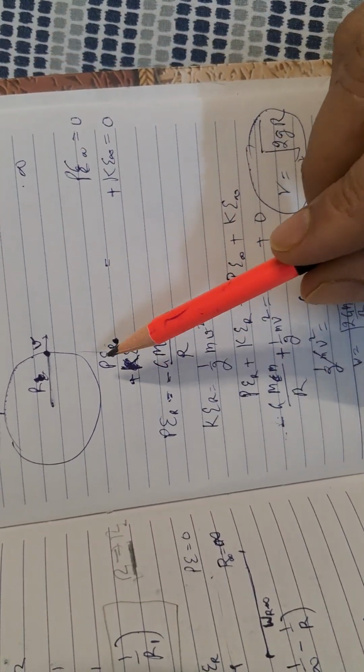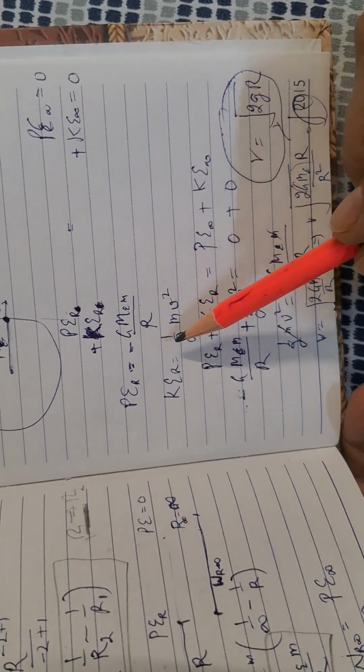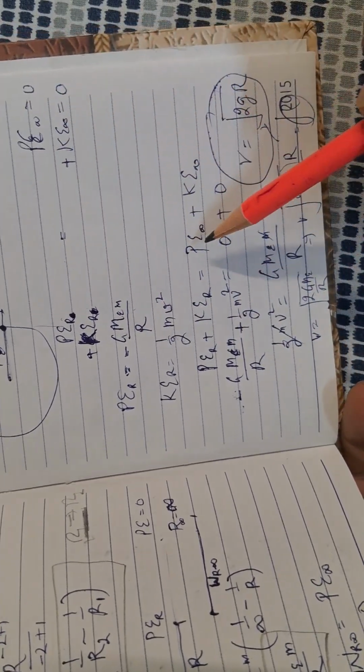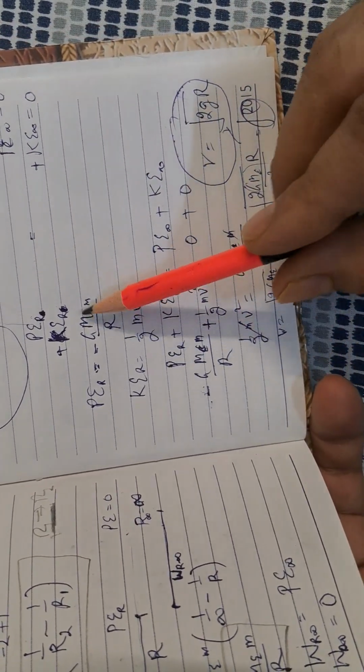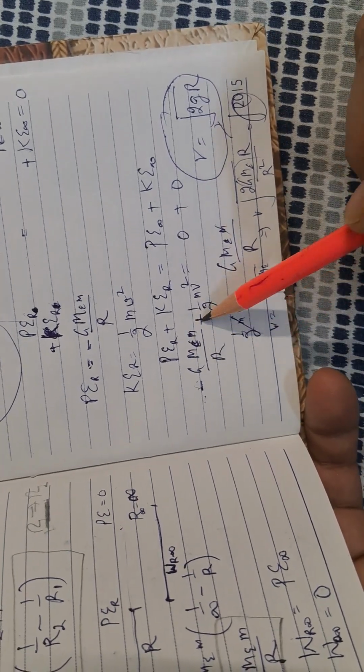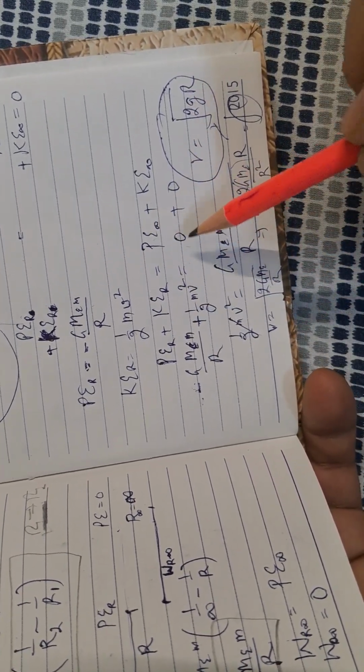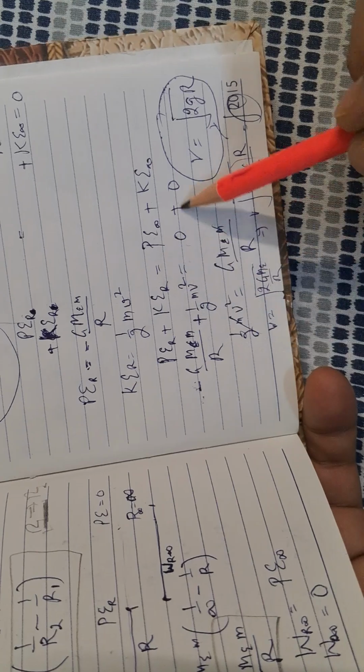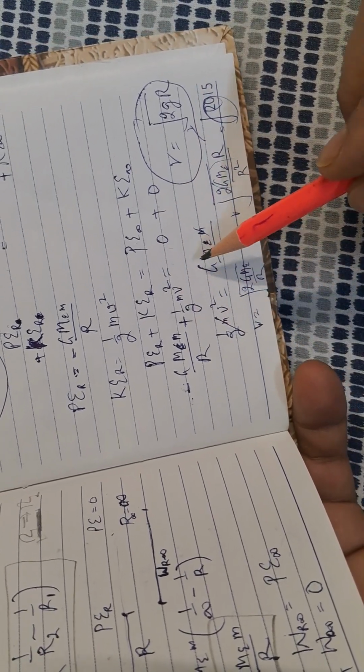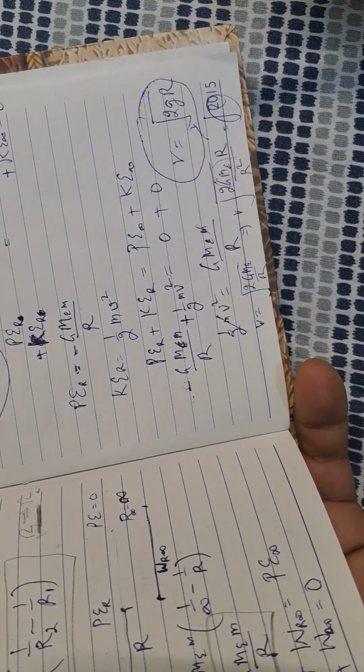So totaling that, this plus this will be equal to this. Putting this, minus GMm upon r plus half m v escape square is equal to 0 plus 0. This is 0. This comes to that side. So half m v escape square is equal to GMm upon r.